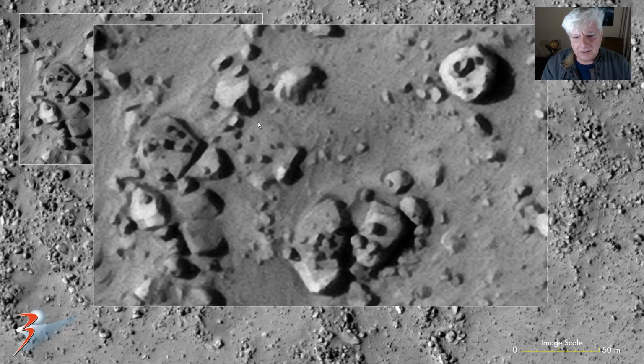This looks like a metal plate that's been buried here. This piece sticking out, look at that edge, rounded corner, very sharp edge, and it's bent around like that over there.